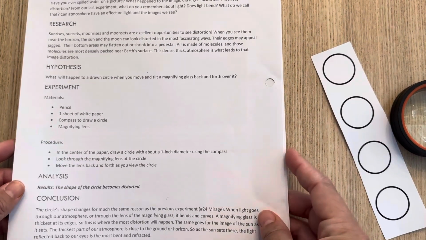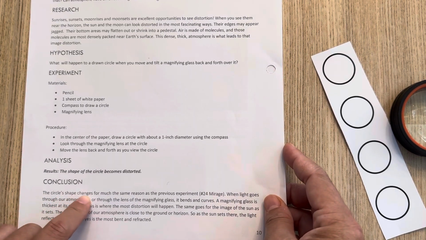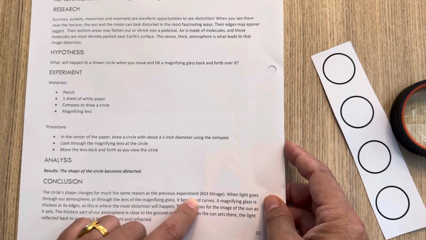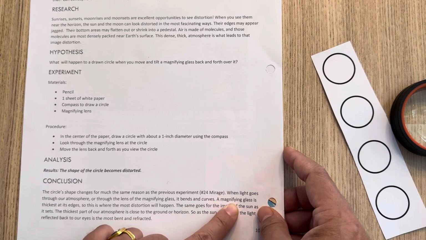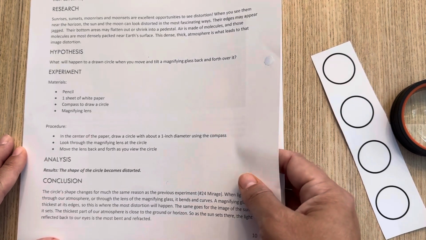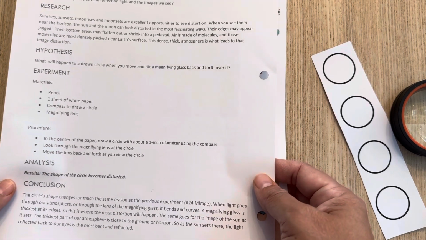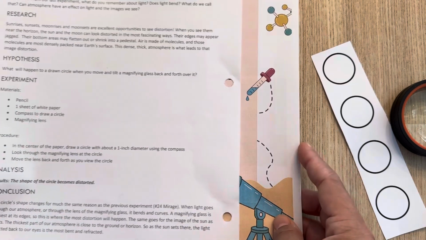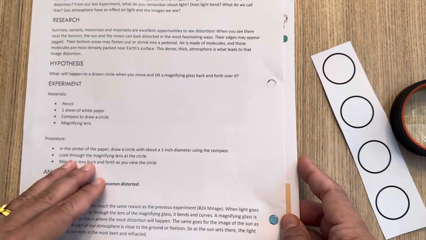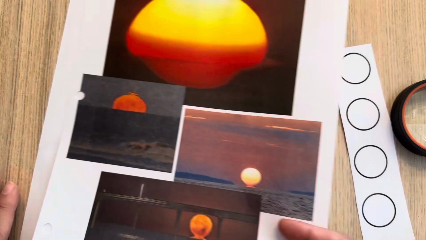I love the part of this printout that's in your tutor binders that says the shape of the circle becomes distorted. That's the analysis. The circle shape changes so much for the same reason as the previous experiment. When light goes through our atmosphere or through the lens of a magnifying glass, it bends and curves. The magnifying glass is the thickest at the edges, so that is where the most distortion will happen. The same goes for the image of the sun as it sets. The thickest part of our atmosphere is close to the ground at the horizon, so as the sun sets there, the light reflected back to our eyes is the most bent, and I think these images are really beautiful.